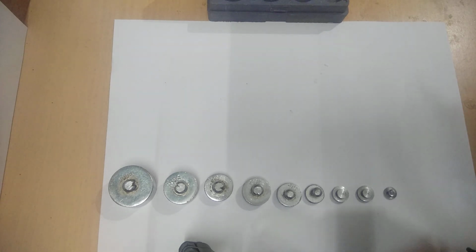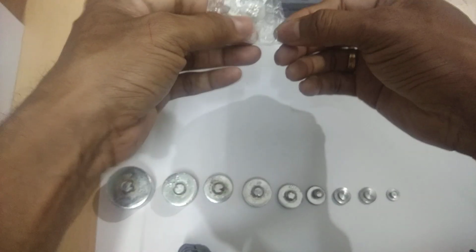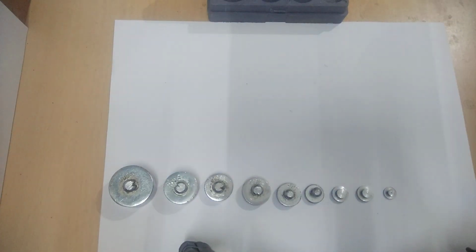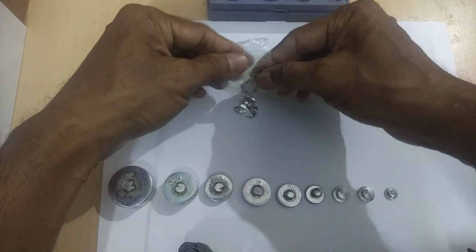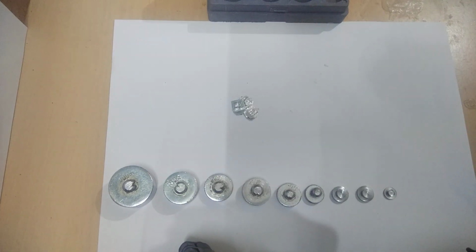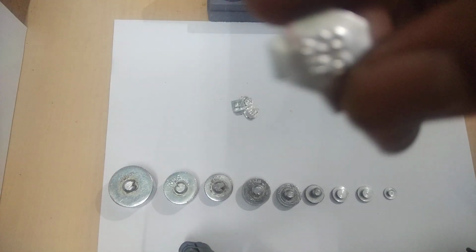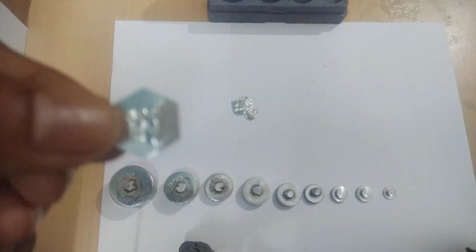We see the various fractional weights. Okay, let us see the various fractional weights. Now here you can see, I will show you one by one how many fractional weights are there. Here you see there is a 500 milligram. You see it clearly that it is 500 milligram.